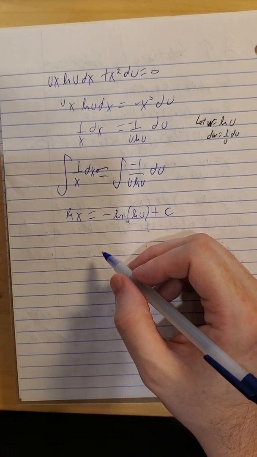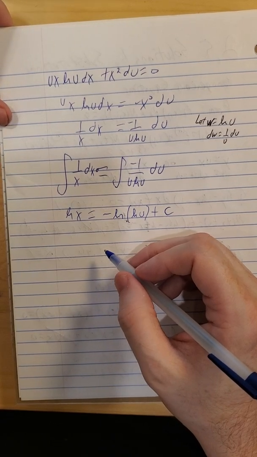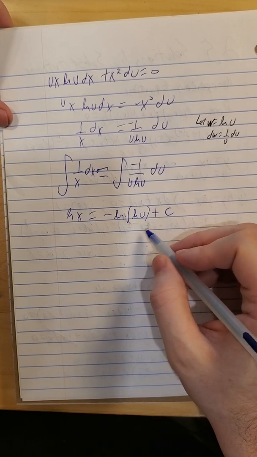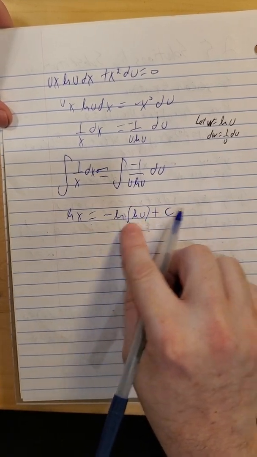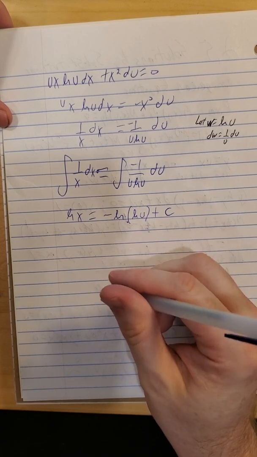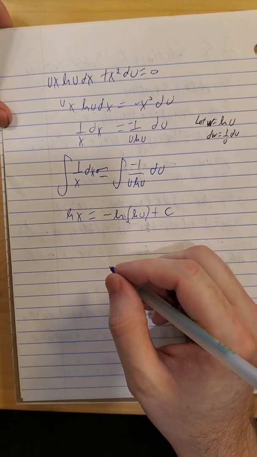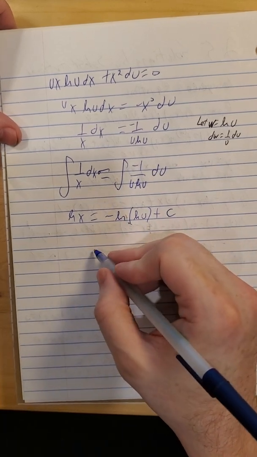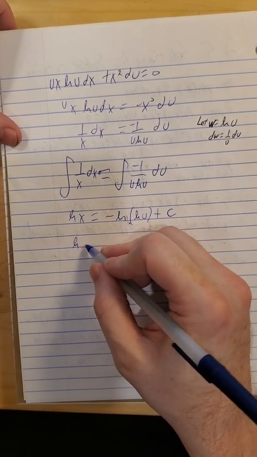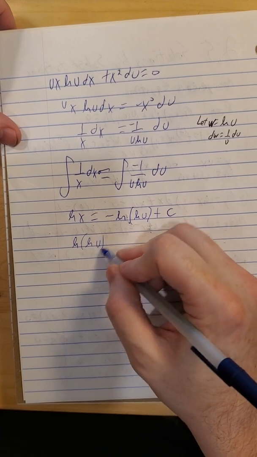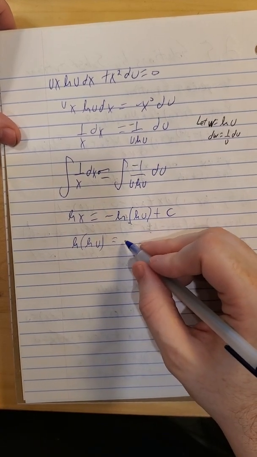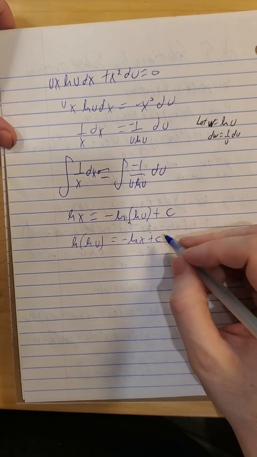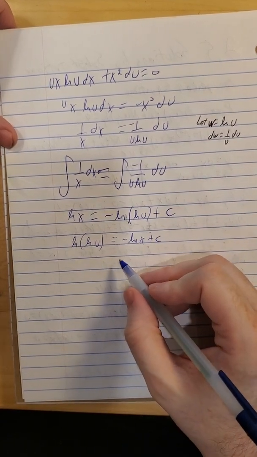So from here, just for ease of calculation, this side's a little bit on the messy side. I'm going to move the constant over to the other side. So then we'll have natural log of the natural log of u is equal to minus natural log of x plus some arbitrary constant.